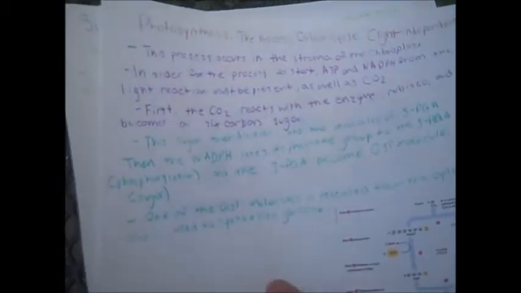The second stage of photosynthesis is the Calvin cycle. This process occurs in the stroma of the chloroplast. In order for the process to start, ADP and NADPH from the light reaction must be present, as well as carbon dioxide. First, the carbon dioxide reacts with the enzyme Rubisco and becomes a 6-carbon sugar.